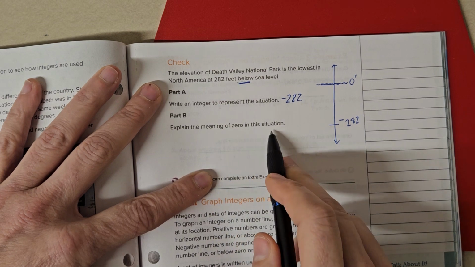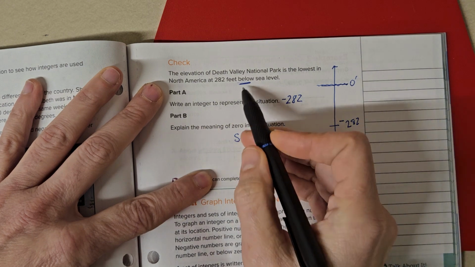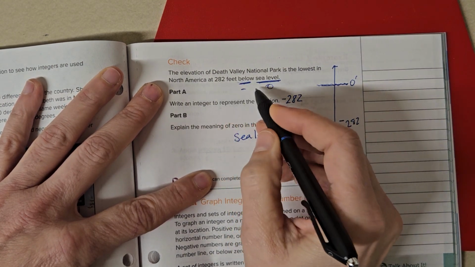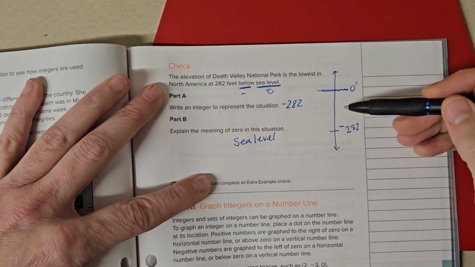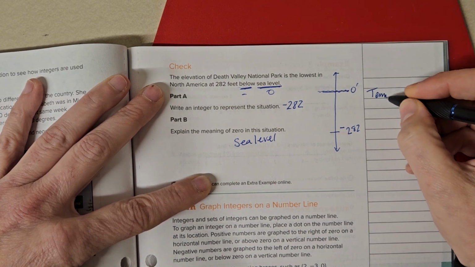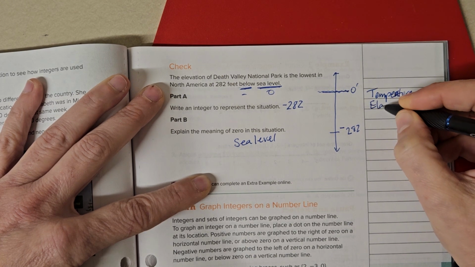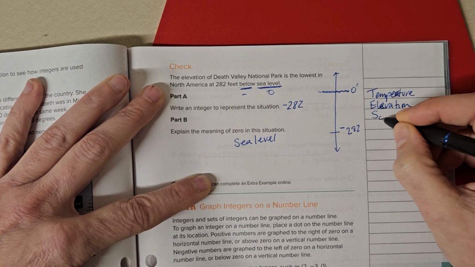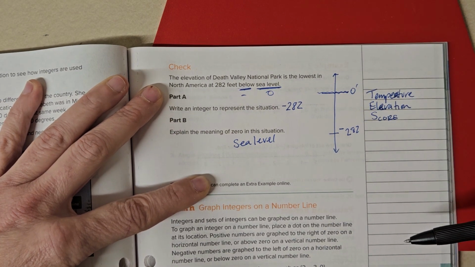And explain the meaning of 0 in this situation. 0 is sea level. So if you're reading this below sea level, that's the 0. Below means negative. Okay, and then the 282. I put my number line vertical because a lot of times having a vertical number line is helpful, especially when we're doing temperature, elevation, and also scoring. When we're trying to figure out scores of stuff, often a vertical number line helps. Okay?